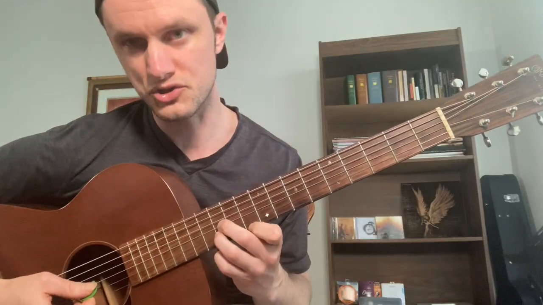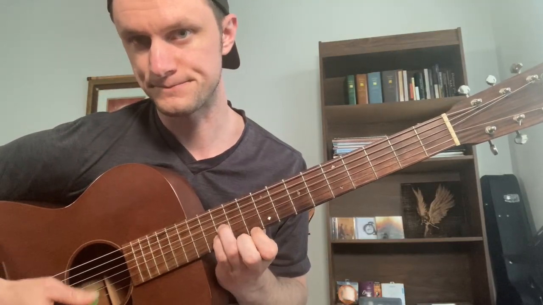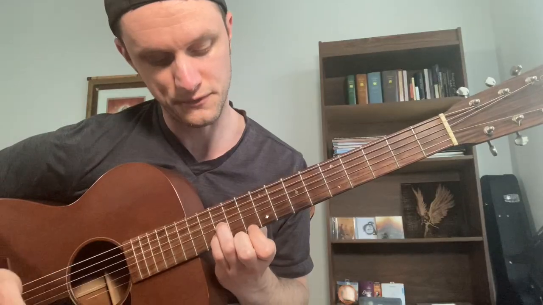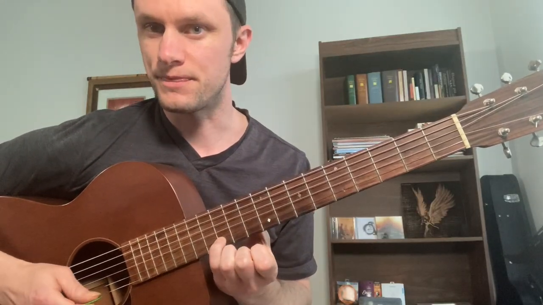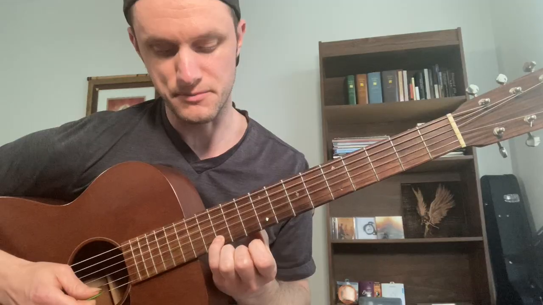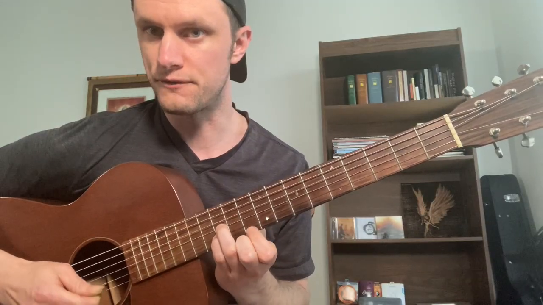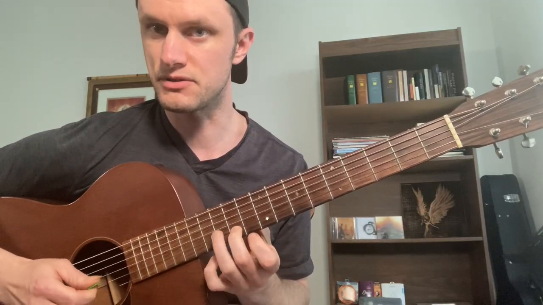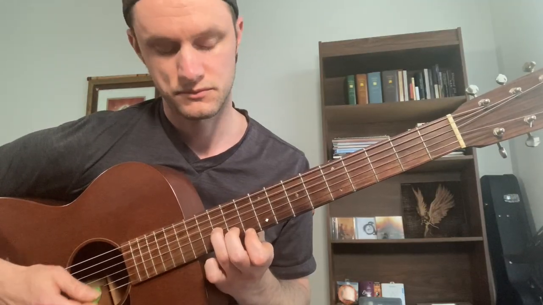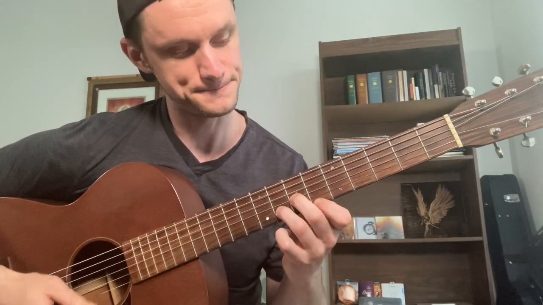Our root position triad is here. So G12, B12, E10. B string note at 12 is the major third. We have root, 3rd, 5th. So this note needs to go down a semitone. That gives us the minor triad.